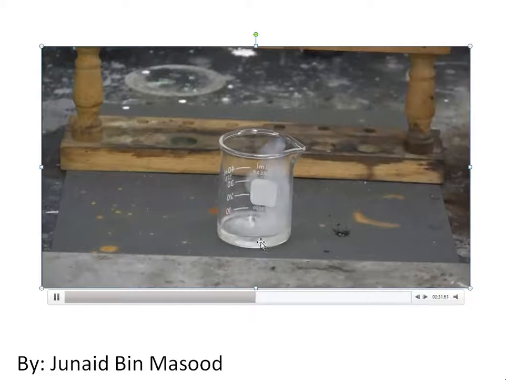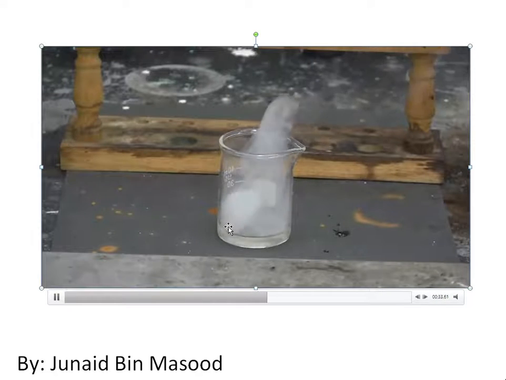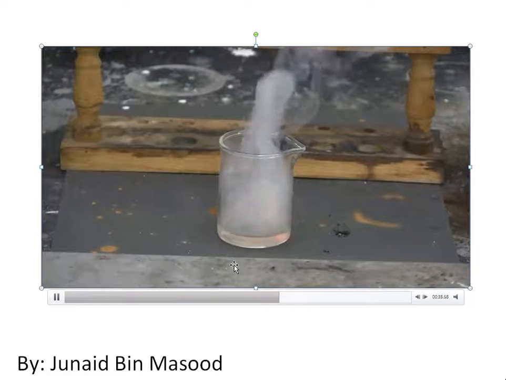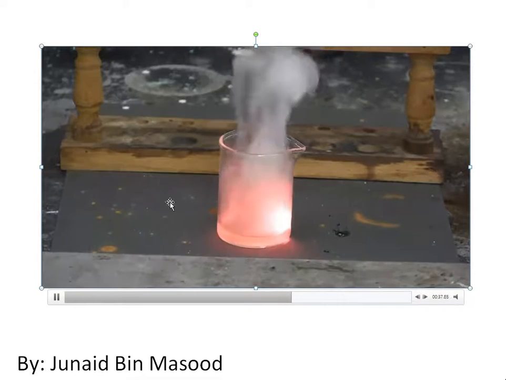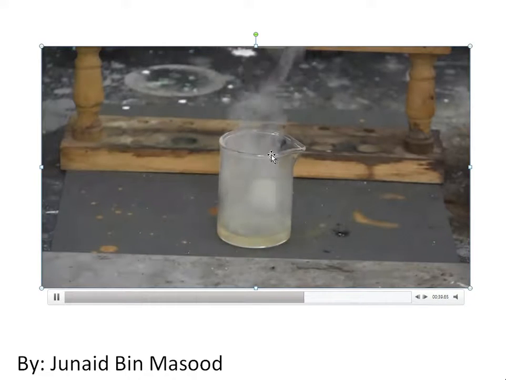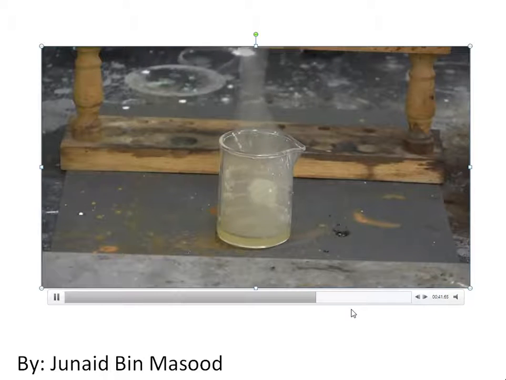So when we put it in the acid, look at this. This is the reaction taking place. See? This is the reaction. It's a burning, explosive reaction, and a lot of heat is released. That is why you must not try it at home.